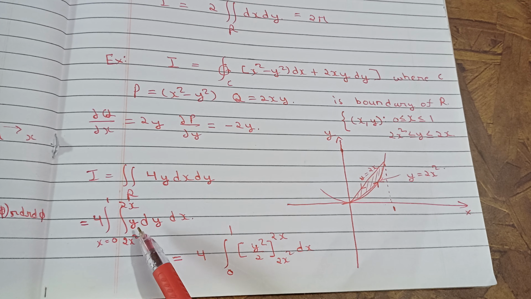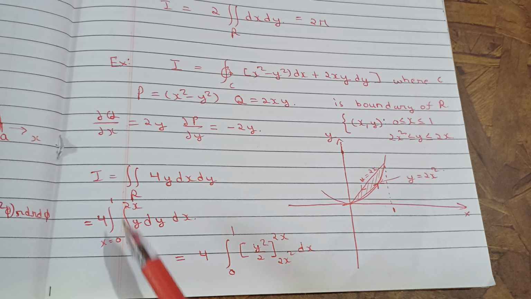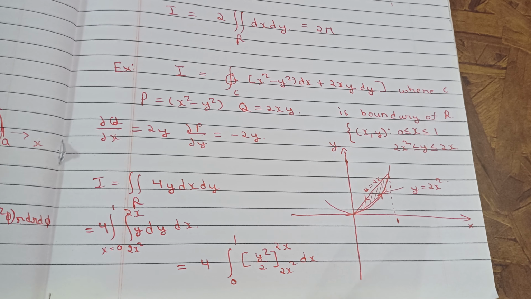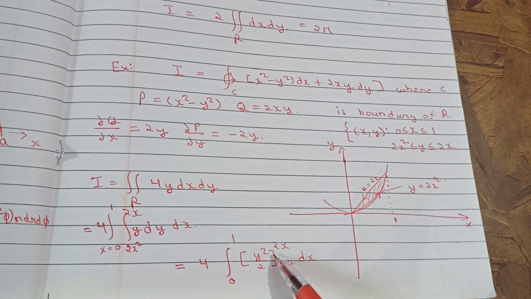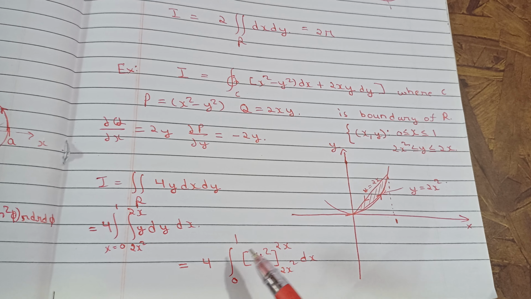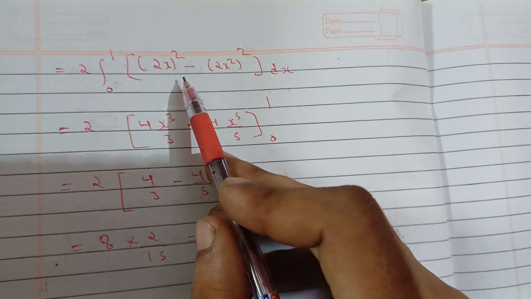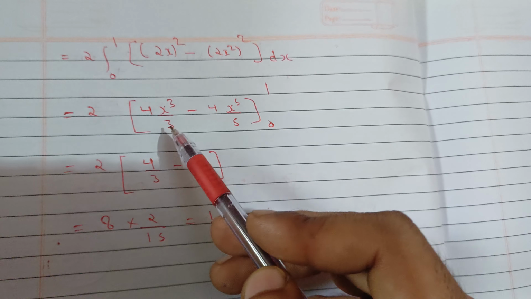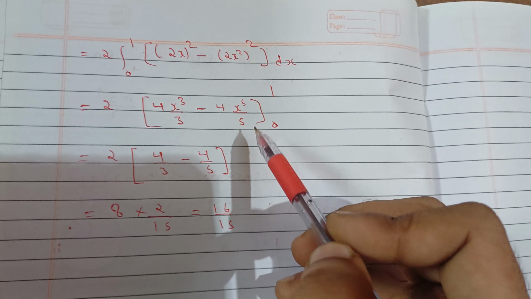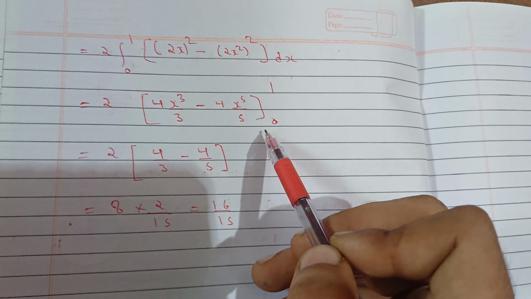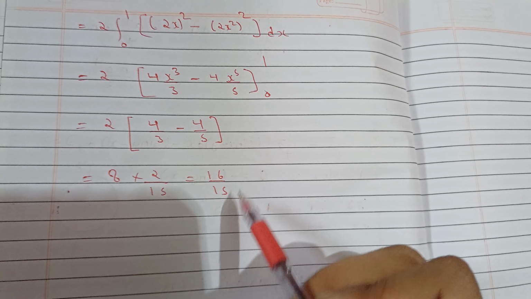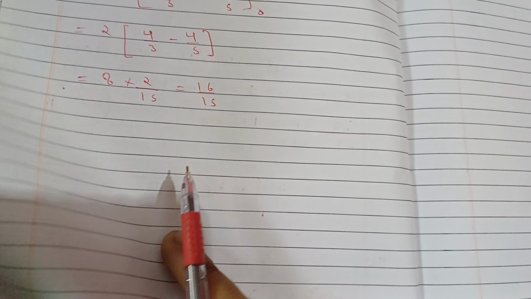Now solve for this. The integral of y dy will give you, with 4 taken outside because it is constant, y square by 2, with limits for y from 2x square to 2x. After substituting these limits, take the integration with respect to x and substitute the limit 0 to 1. So first this will give you your integration, then take the integration of this also. It will give you x square gives x cube by 3, x4 gives x5 by 5, and after substituting 1 and 0, it will give you 4 by 3 minus 4 by 5. Solving this will give you 16 upon 15. So this will be your answer.